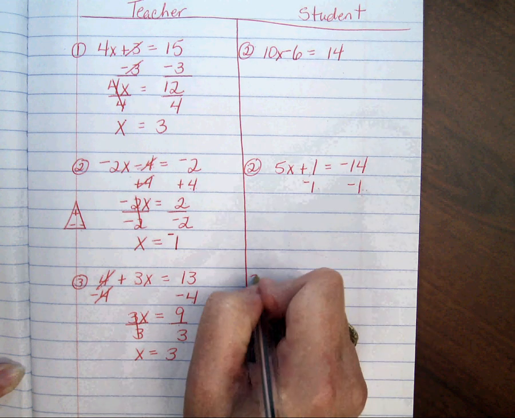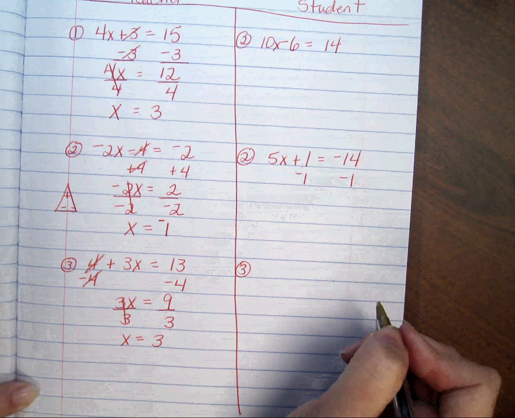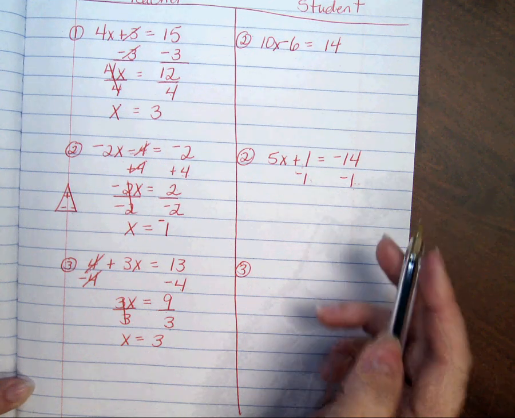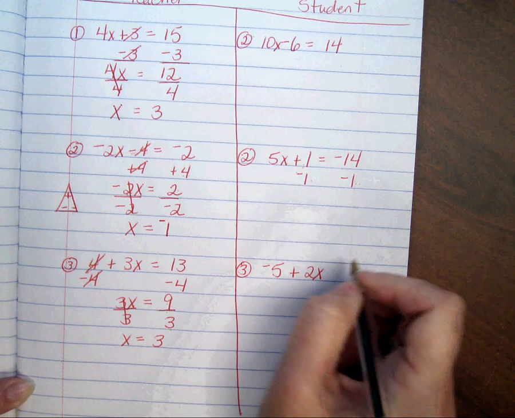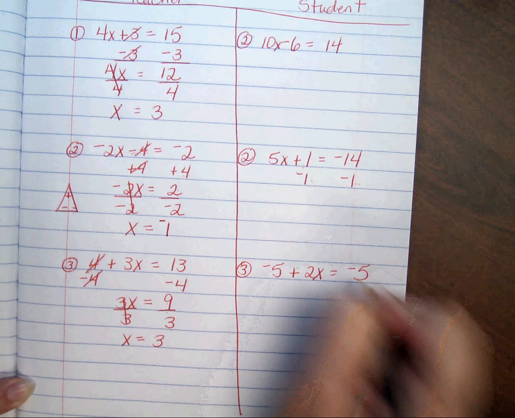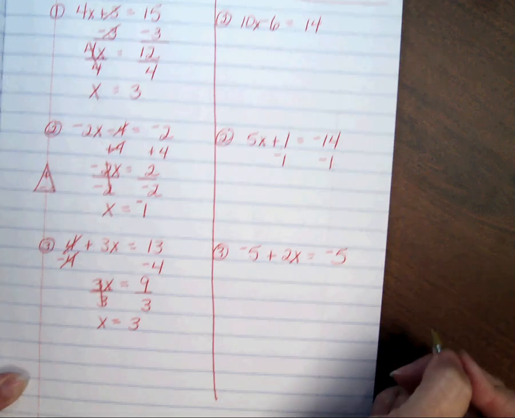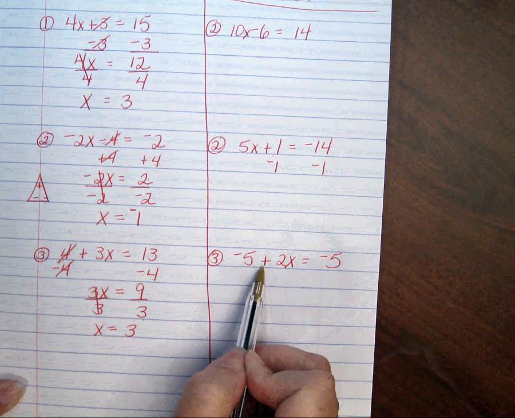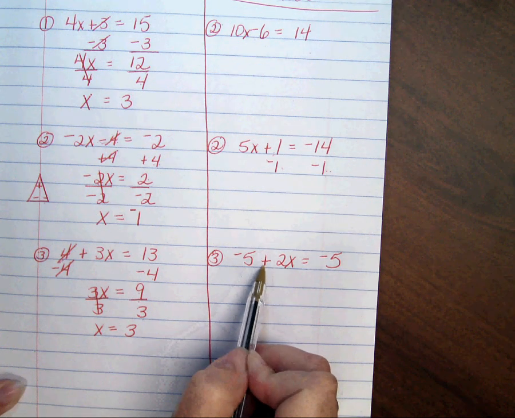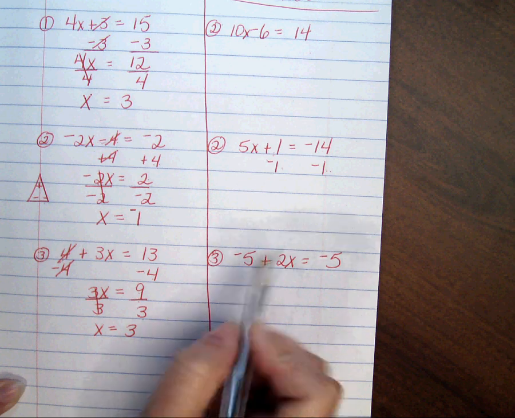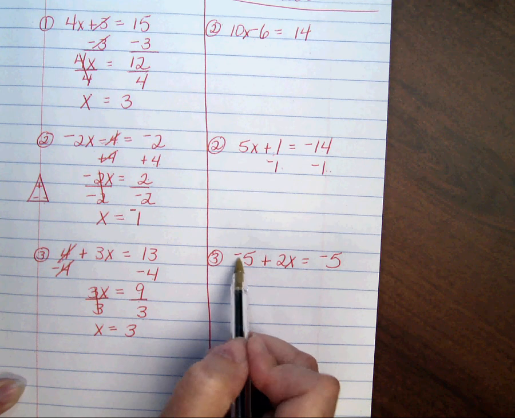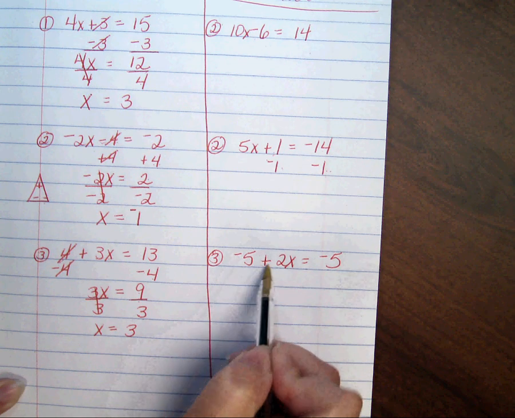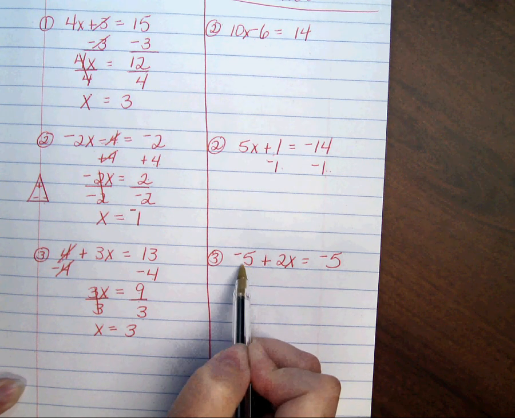Okay, let me give you another one over here on your student side. Let's do negative 5 plus 2x equals negative 5. Now, this is what I wanted to talk to you about. Do you see how this is an addition sign? And a lot of students see this and they want to do the opposite of adding, which is subtracting. But remember, the sign or the operation of the number comes in front of it, not behind it. This is a negative 5 or a minus 5.